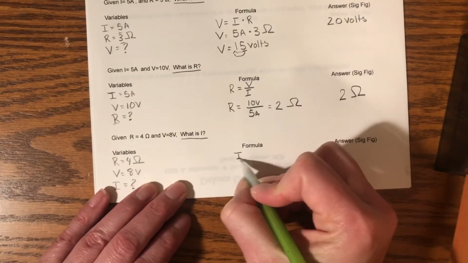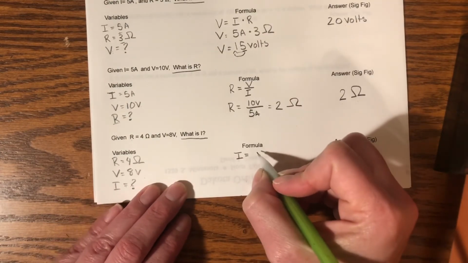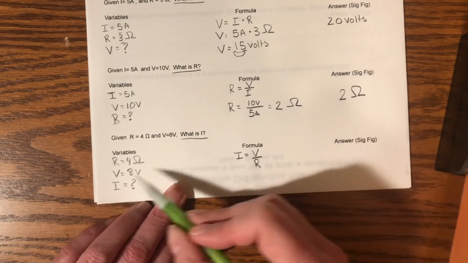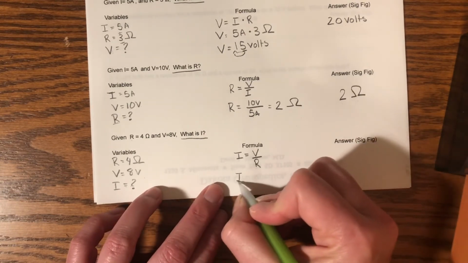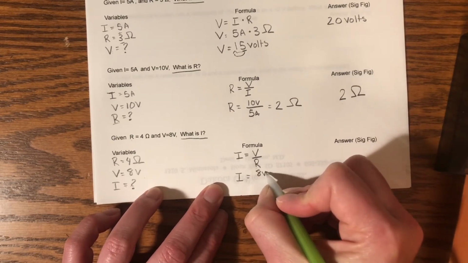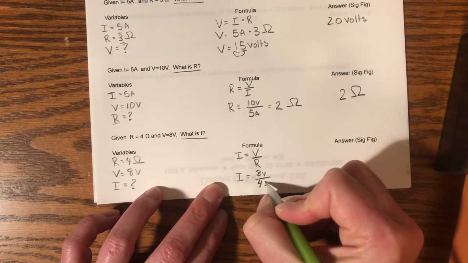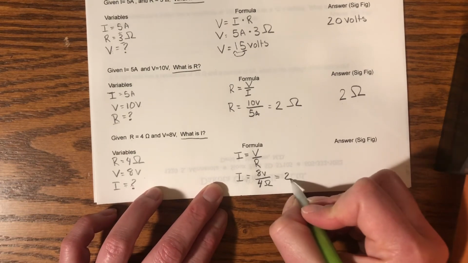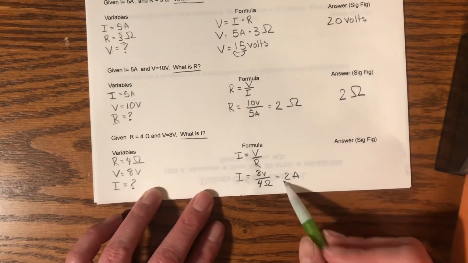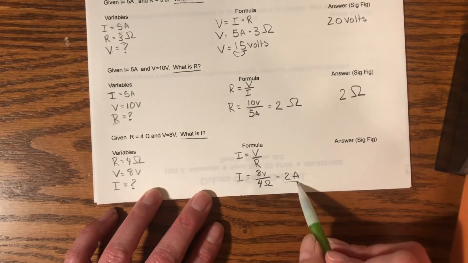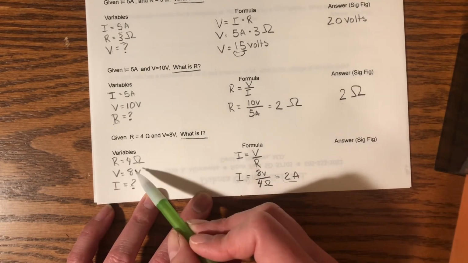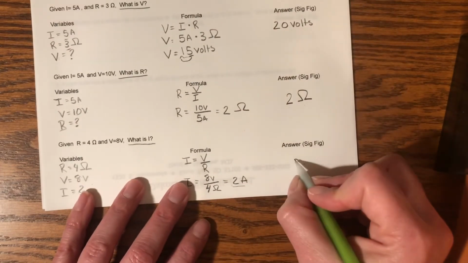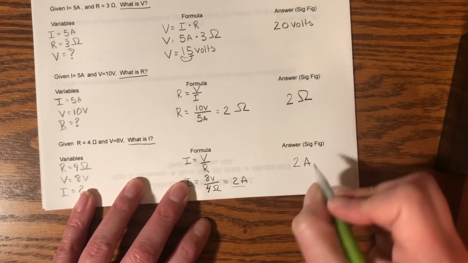So we're going to put this formula down here. Our volts divided by our resistance. Then we're going to plug our numbers in. Our current is going to equal 8 volts divided by 4 ohms. 8 divided by 4 gives us 2 amps. Okay, so let's check. This has 1 significant figure, 1 significant figure, 1 significant figure. So our answer needs to have 1 significant figure, and our answer is 2 amps.